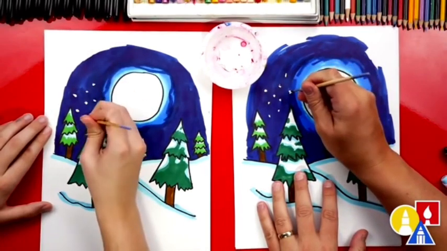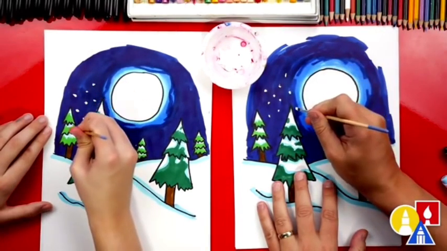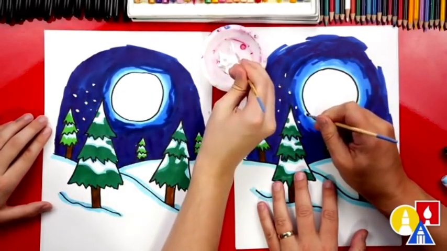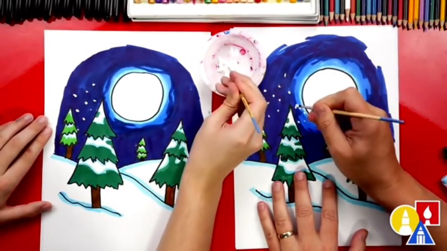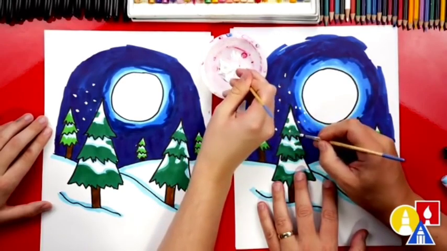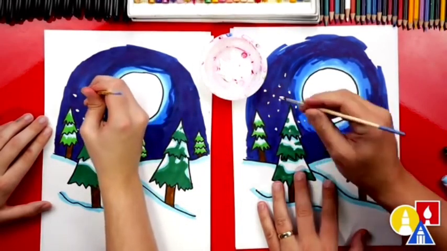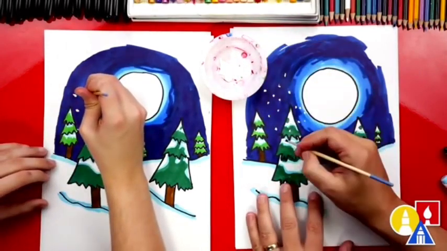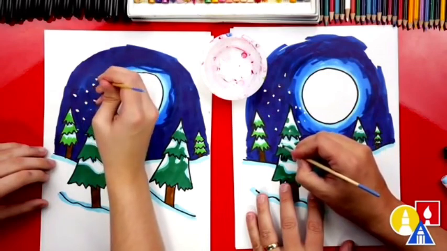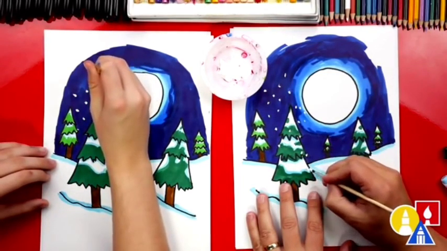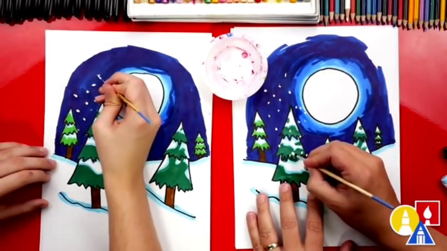When you do this, you can make some of the snowflakes really big. You can make some of them small, not too big, right? But some of them small, some of them big, and then you want to mix them up. You can even put it on in front of the tree. This is one of the reasons why I wanted to do it with paint, so that we could paint over the tree. It makes it a little tricky if we tried to color the snowflakes with our markers. This allows us to do the snow in front of the tree.